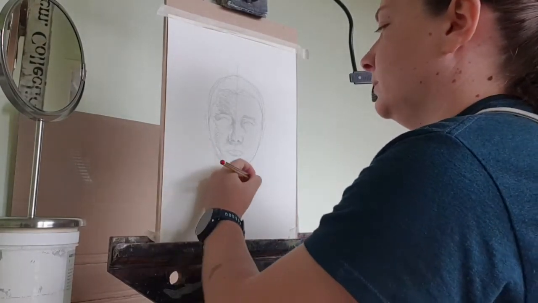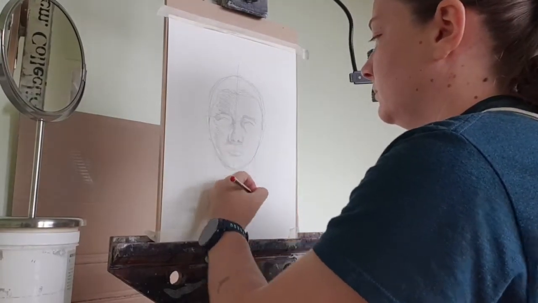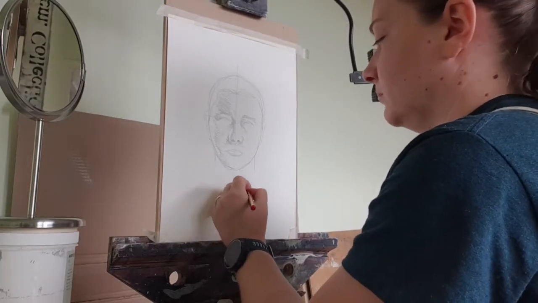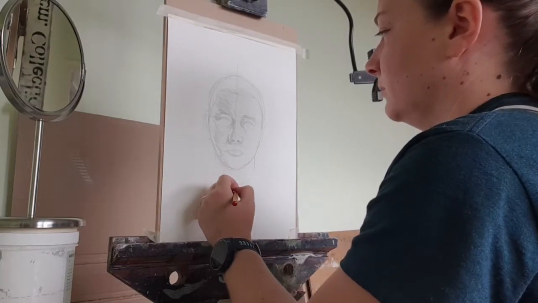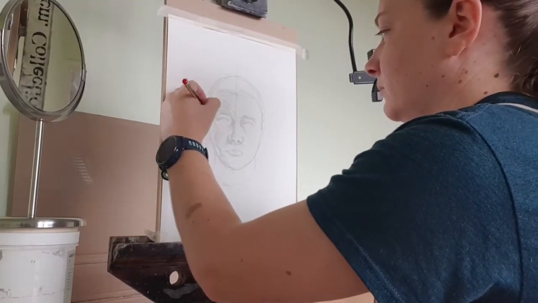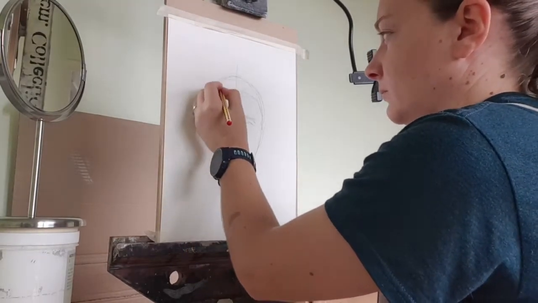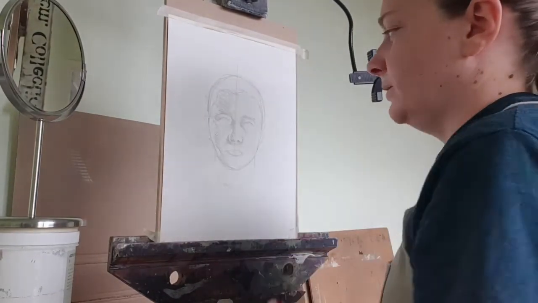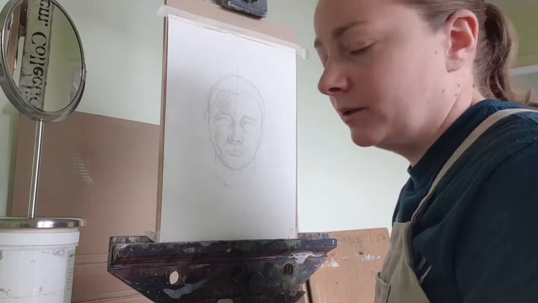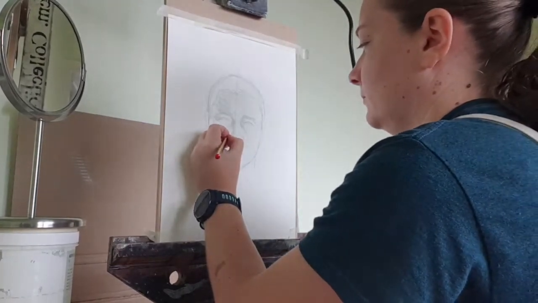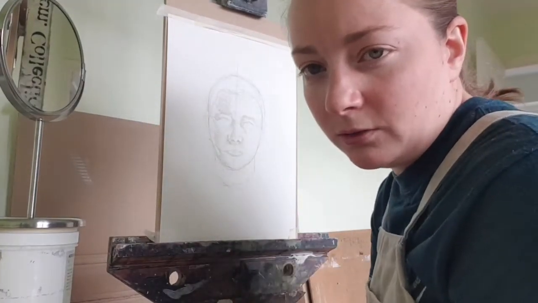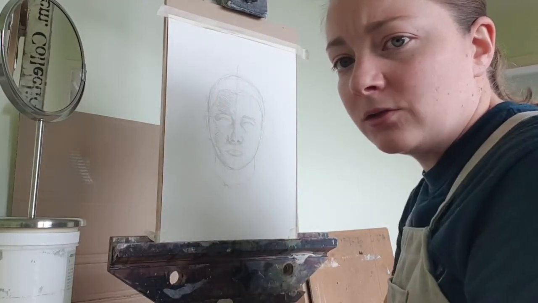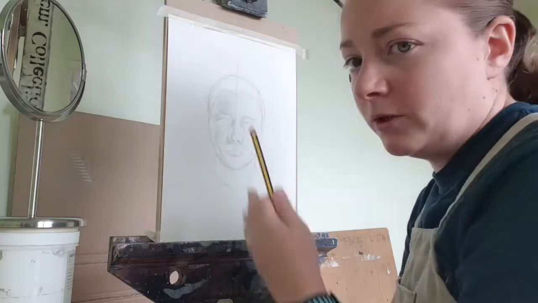And next in here, and always just keep looking and looking and looking. Don't just look once and think, well, I know what my face looks like. It's always good to keep referencing back to yourself in the mirror.